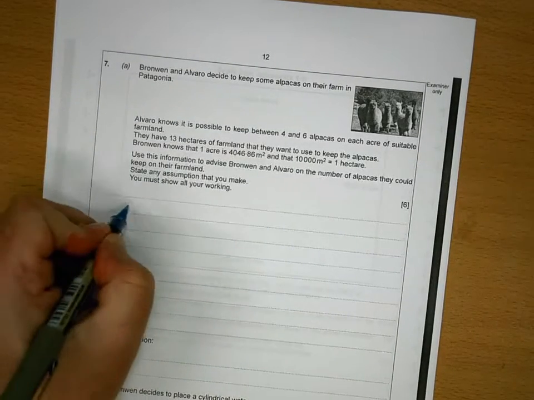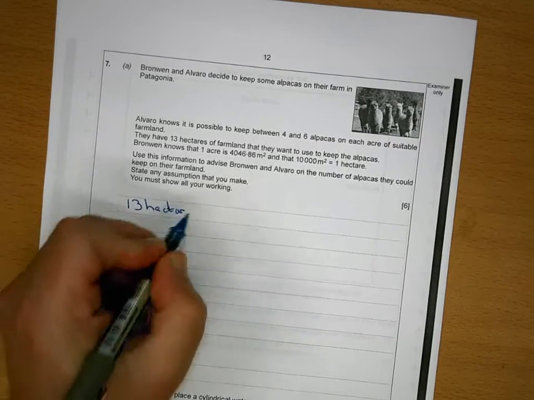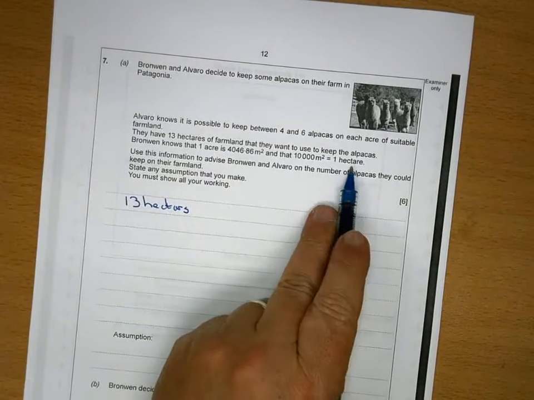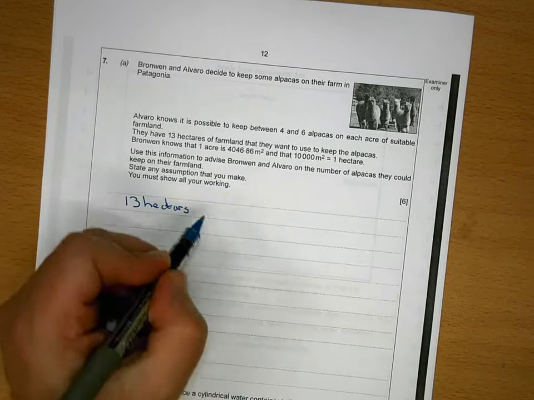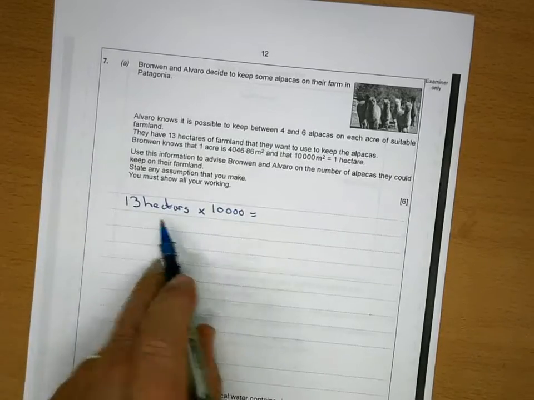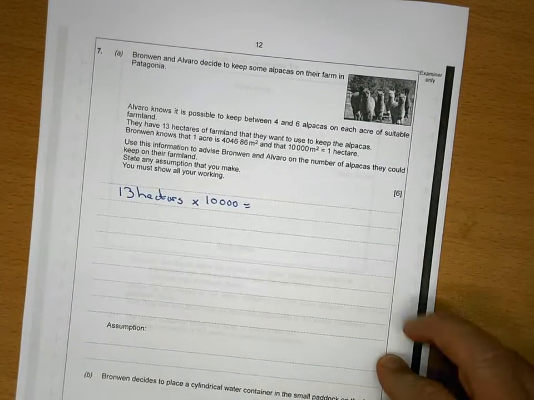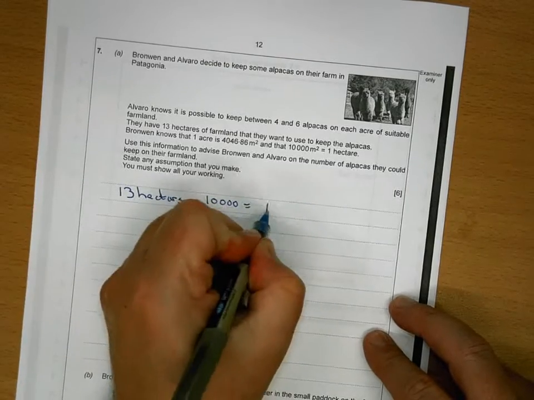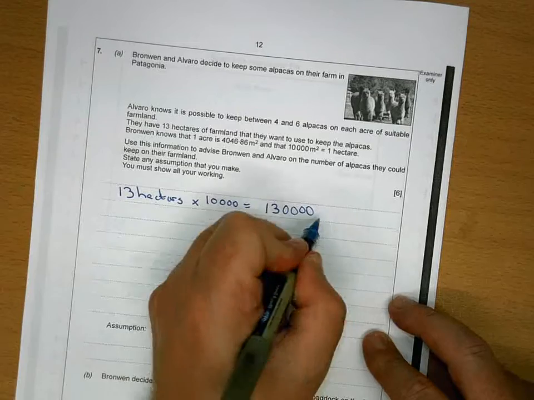So they've got 13 hectares. And I know that 1 hectare is 10,000 square meters. So to turn their hectares into square meters, I'm going to times it by 10,000. So I get 13 followed by 4 zeros. Square meters.